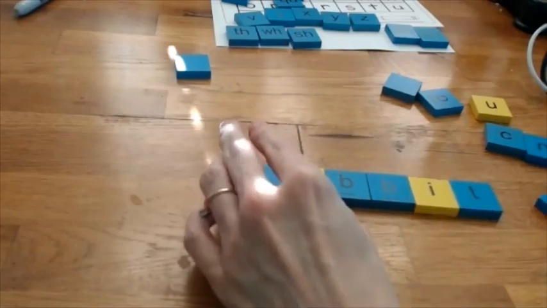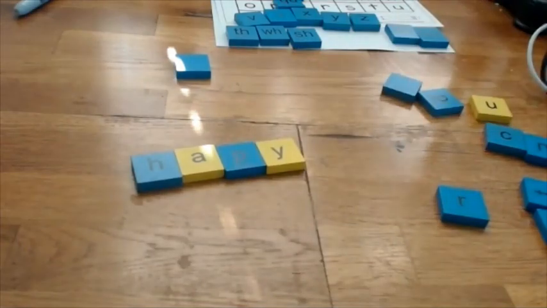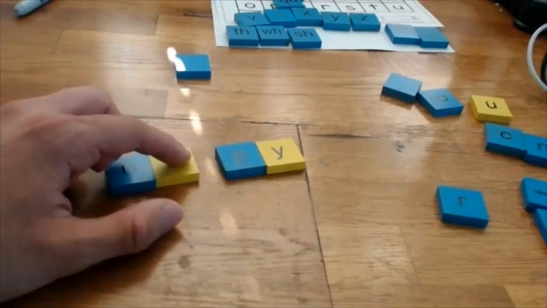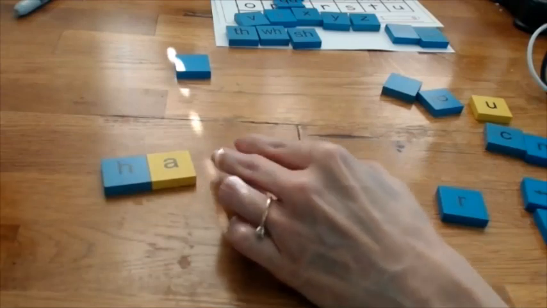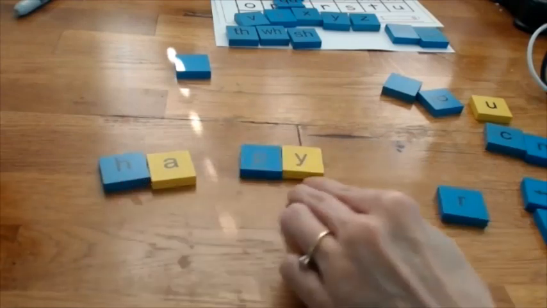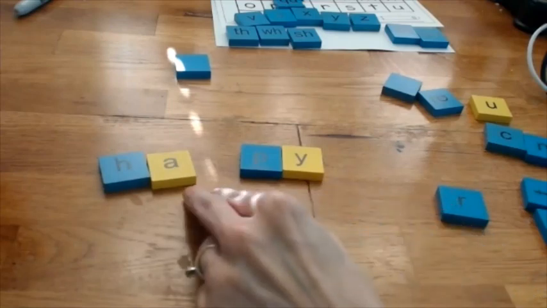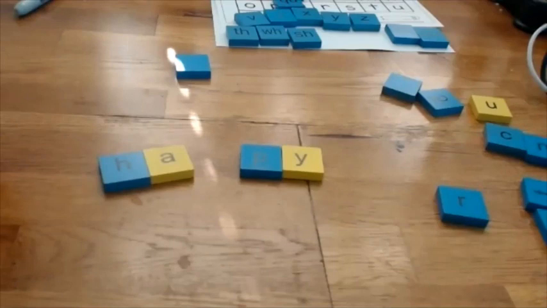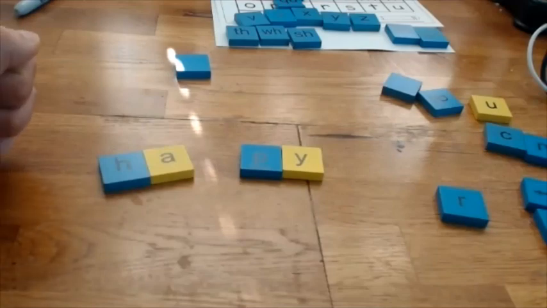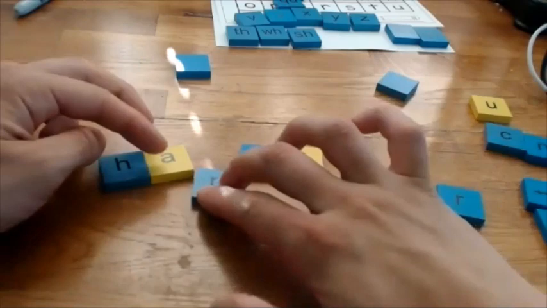Let's try another word. Okay, how many syllables does that word have? Two. Could you divide it the way we normally would divide it? What would that say? Ha. And this would say? Pea. But if I don't want it to say ha-pea, if I wanted to say happy, how am I going to make that syllable closed? Add another P. That's right.